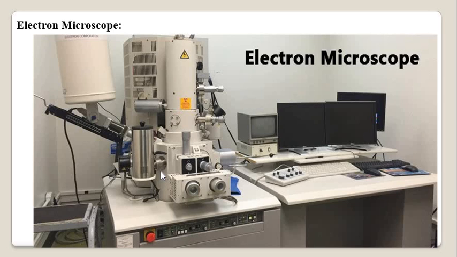Then after that, the microscope column is there. It consists of an evacuated metal tube, because it is going to pass the electrons, short wavelength electrons. So it is a metal evacuated tube, and it is fixed at the bottom and at the top of the electron gun. So the tube is fixed at the bottom as well as at the top.